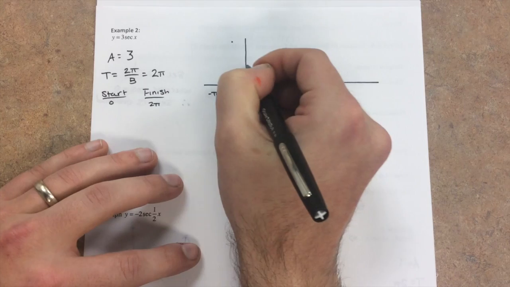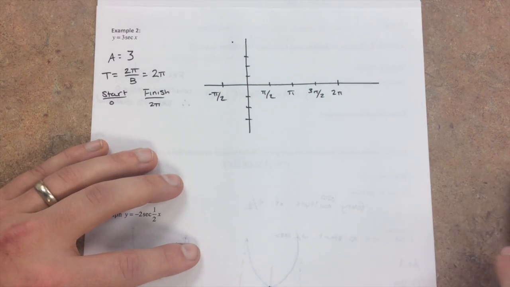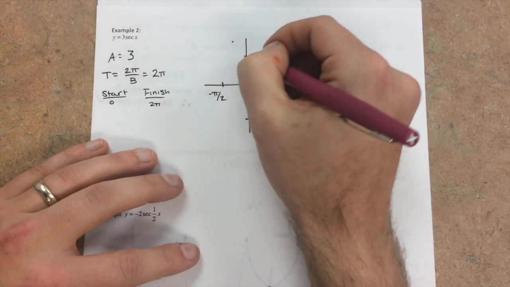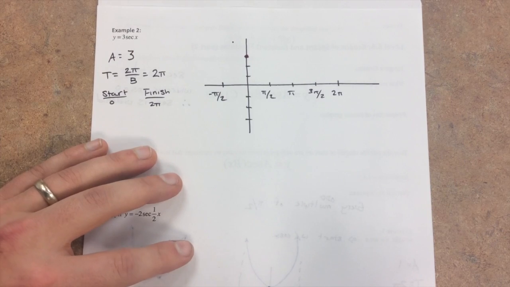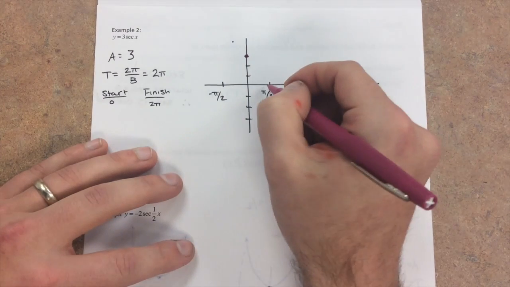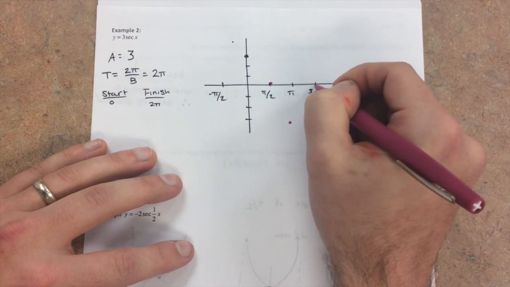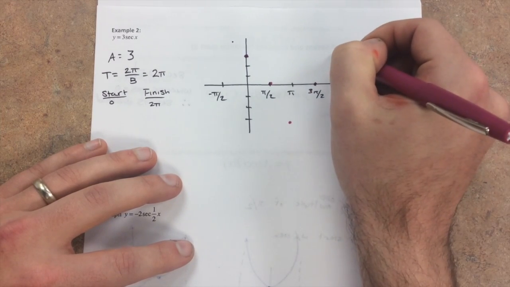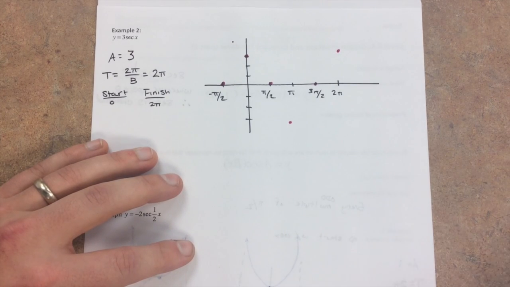So our amplitude we said was 3. So let's put 3 on there. I will do this first one in purple or violet. Cosine of 0 is 3, then 0, then negative 3, then 0, then back up to 3. And here would be 0. So we have our vertical asymptotes. I'm going to put these in purple here.